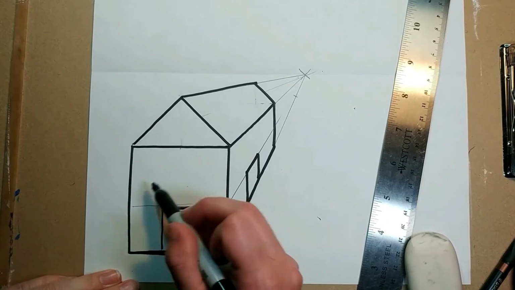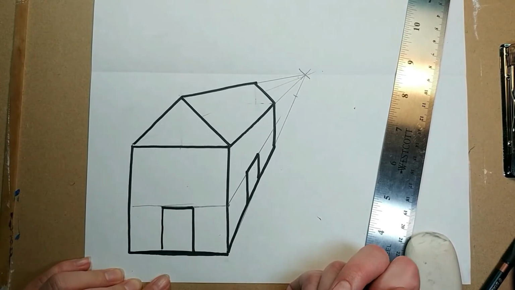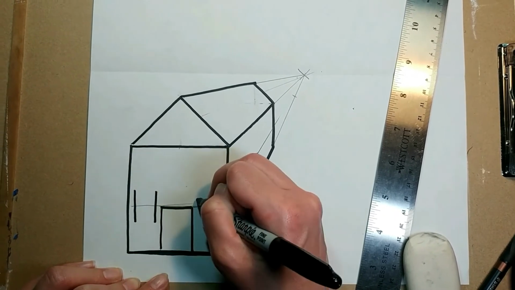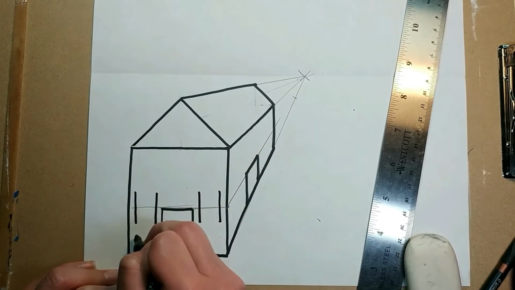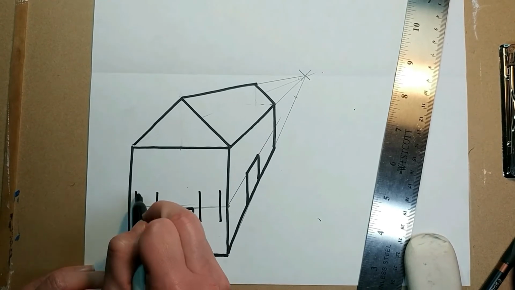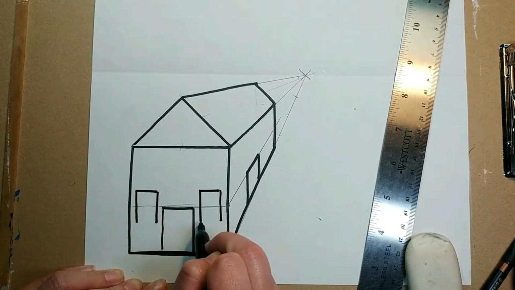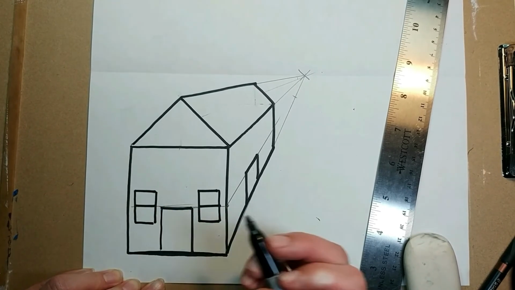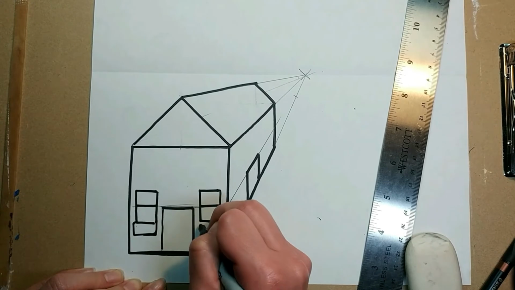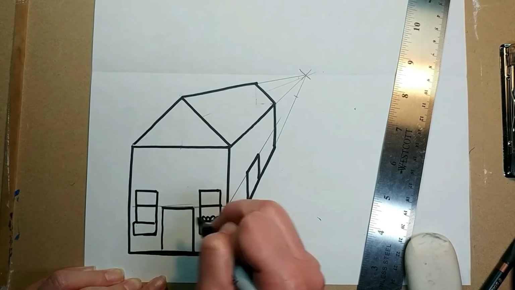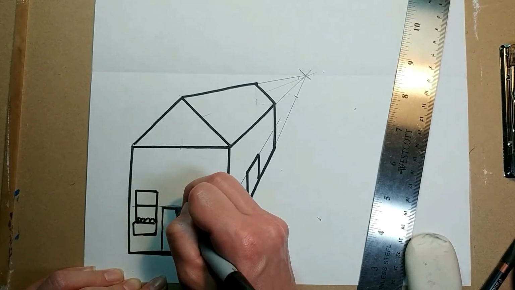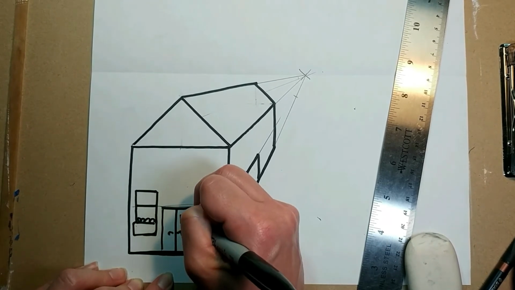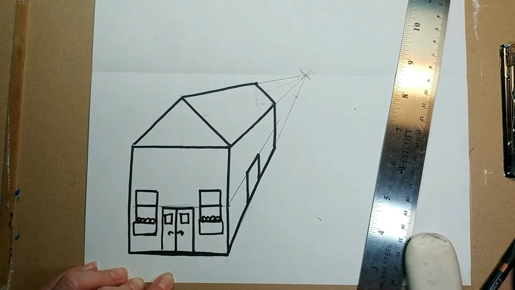Adding windows on the side of the house that's closest to us is very easy. You just want to keep the vertical edges vertical, parallel to the left and right sides of your paper, and keep the horizontal edges parallel to the horizon line. You can add in different panes of glass. Maybe you'll add some details like window boxes of flowers, or you could add shutters. Make this a double door with some door handles on there. You can even add in details like smaller windows on the door.